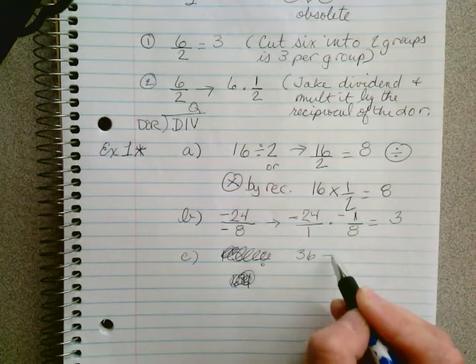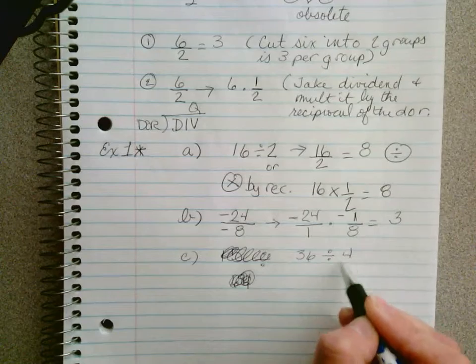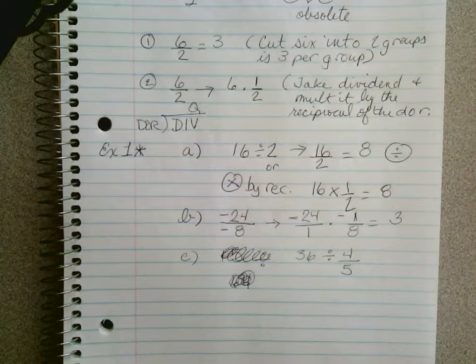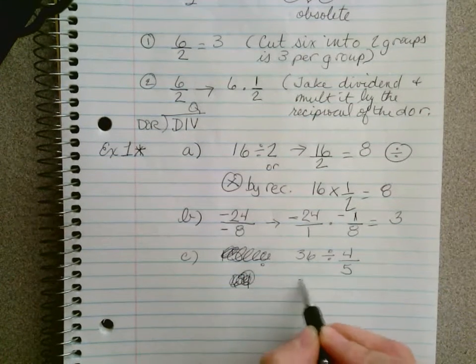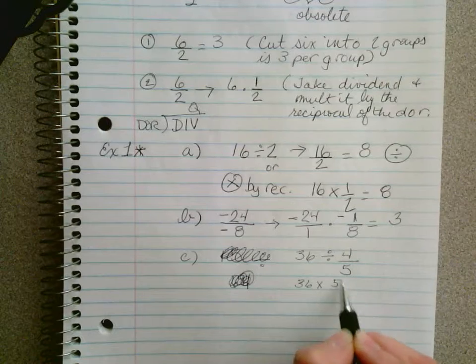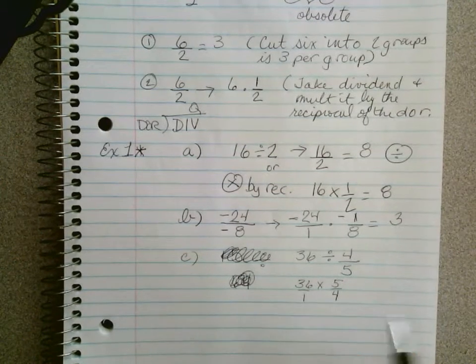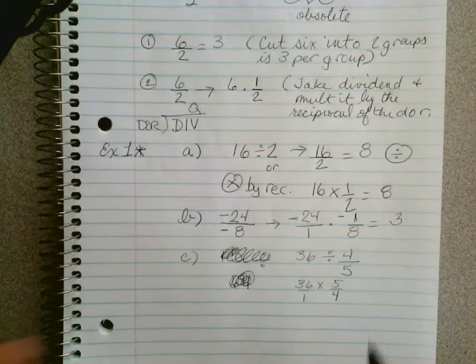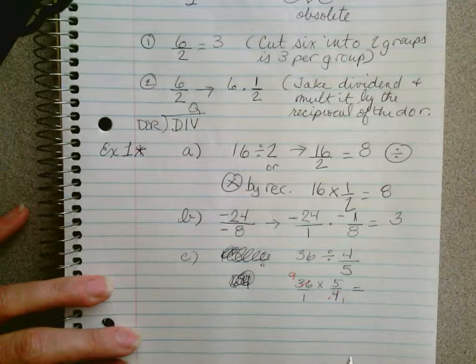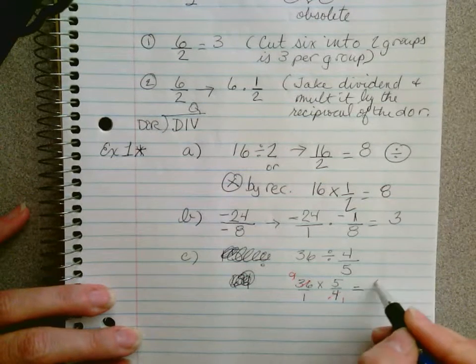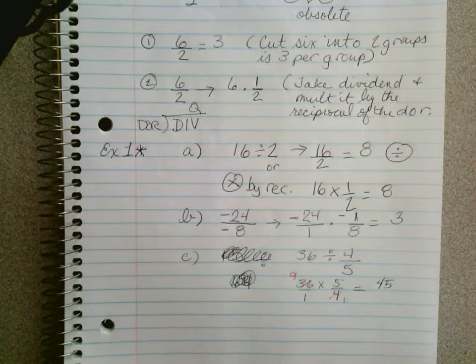36 divided by 4/5. Okay? 36 divided by 4/5. Instead of performing that as a division, which we never do, we multiply by the reciprocal, plugging in a 1 where necessary, and reducing by a factor of 4. Did you end up with 45? Okay. I just used a couple of positive numbers there.